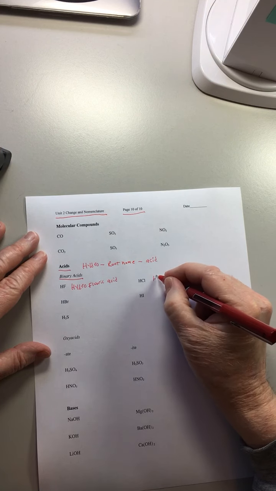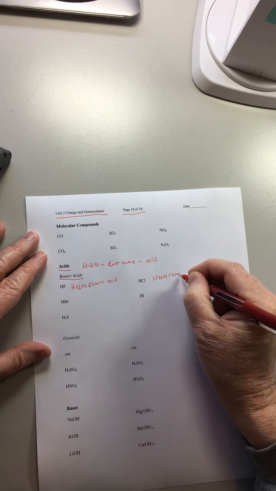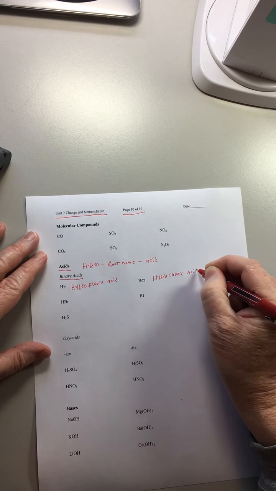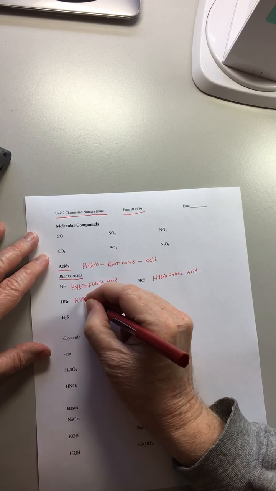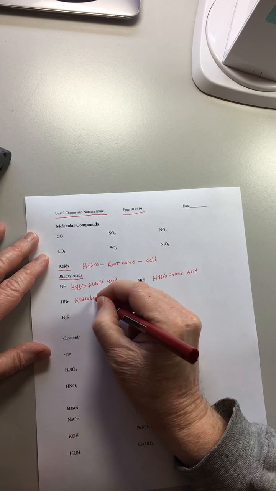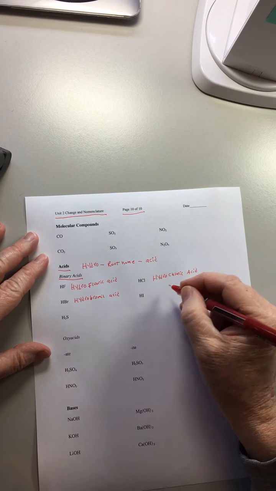So HCl would be hydrochloric acid. HBr would be hydrobromic acid.